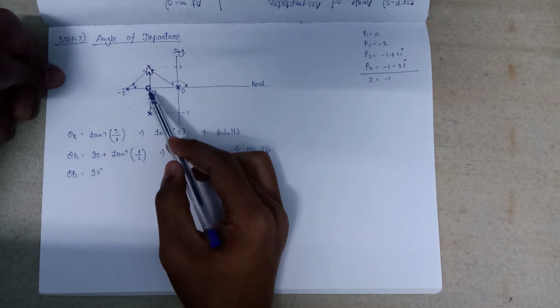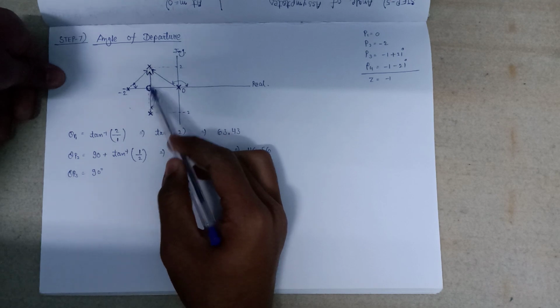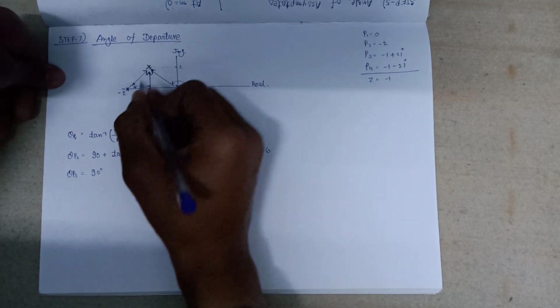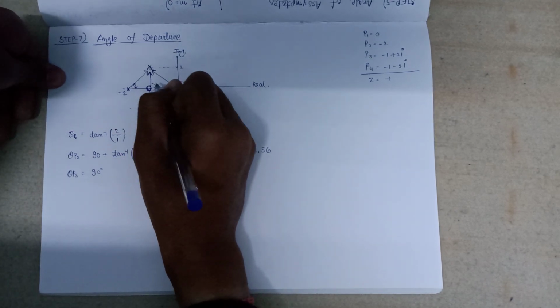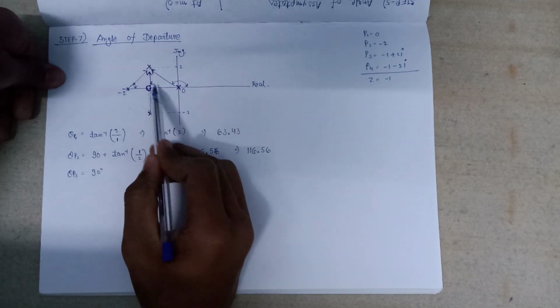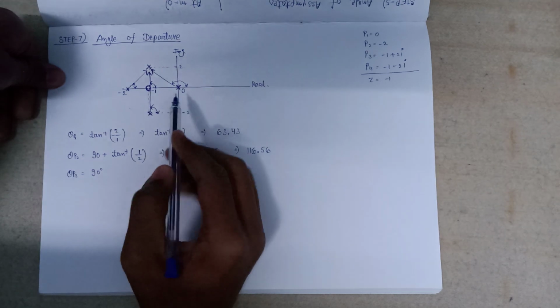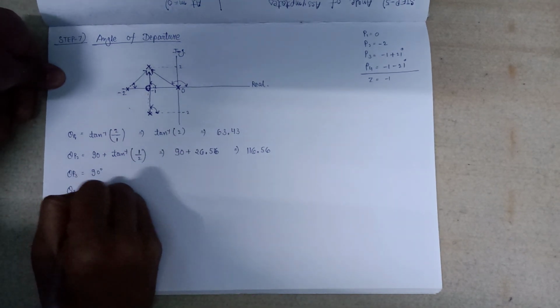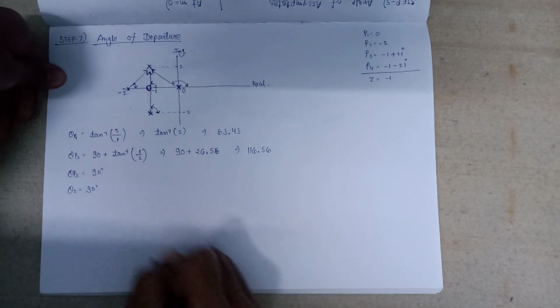Now calculating theta z, that is the angle made by this zero towards this pole, that is this angle. By observation we can easily say that it is a right angle. That's why theta z is equal to 90 degrees.